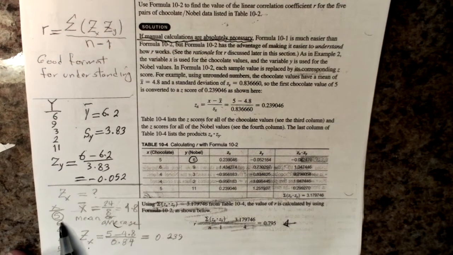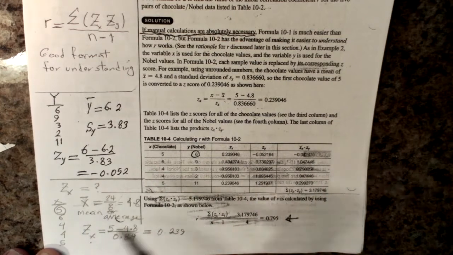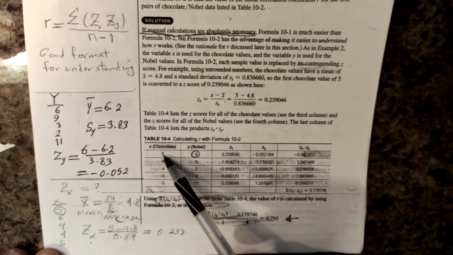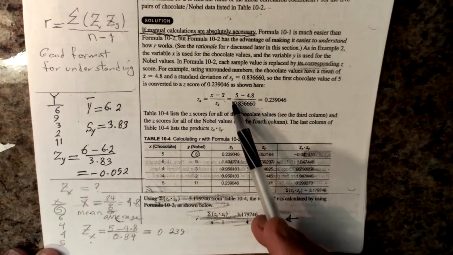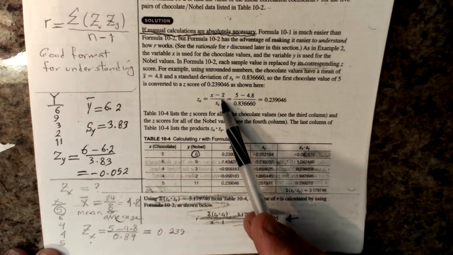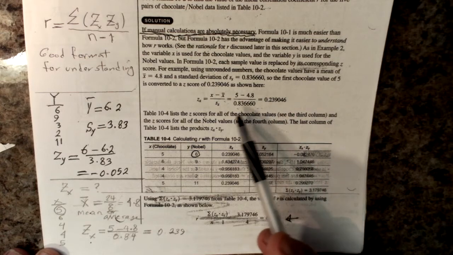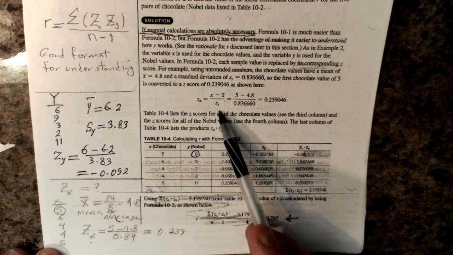Like for 5, we calculate for 5, so you could see it. For this 5, you put that here, and you put the sample mean. The sample mean is 4.8. We calculate that. And the standard deviation of the samples.